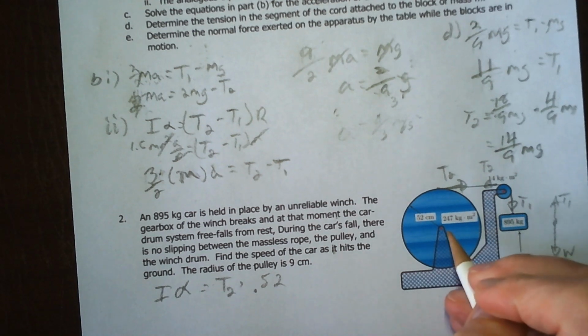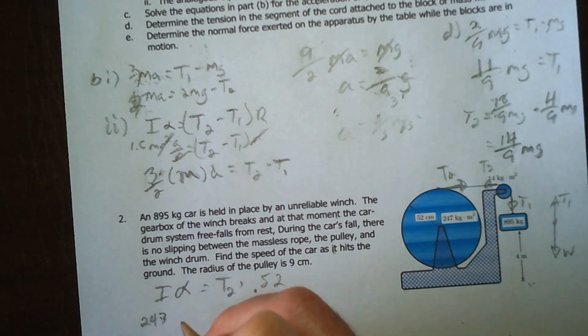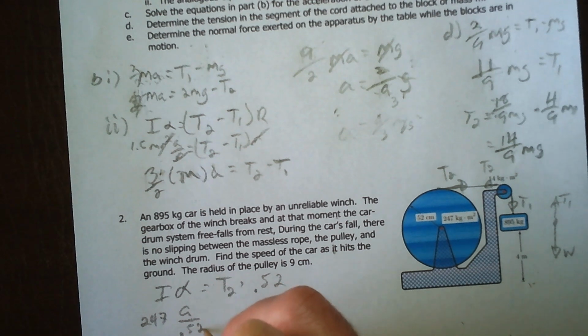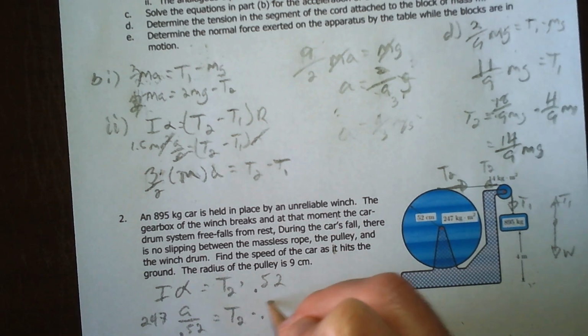The rotational inertia, they tell us, is 247. So 247 times A over R, so A over 0.52 equals tension 2 times 0.52.